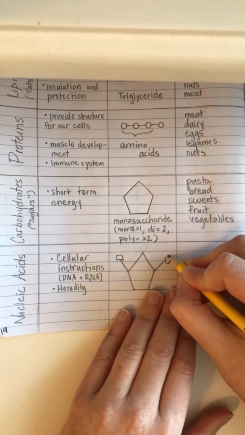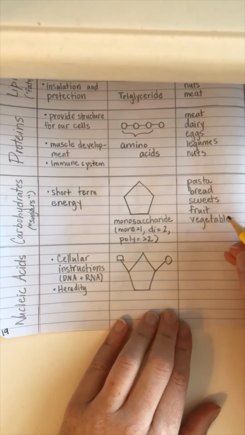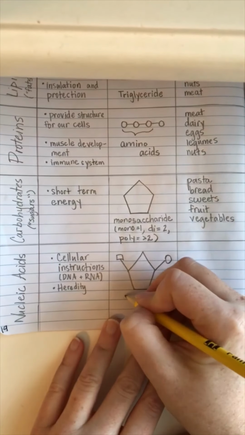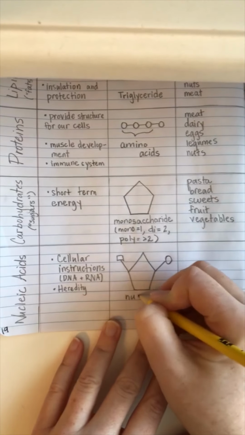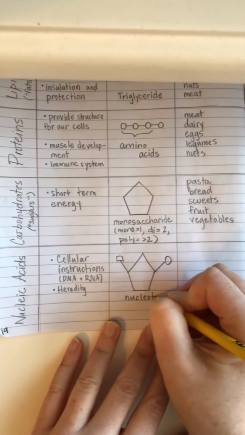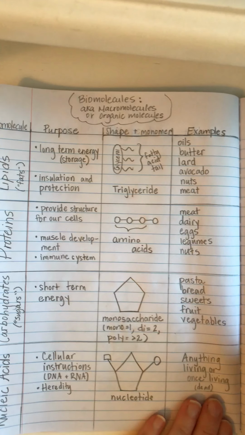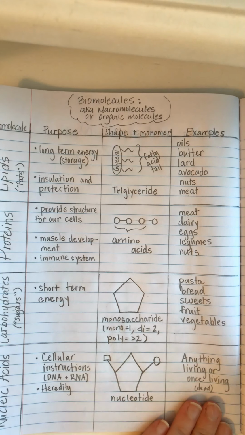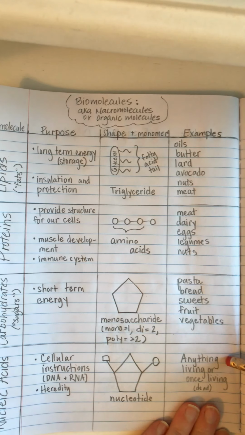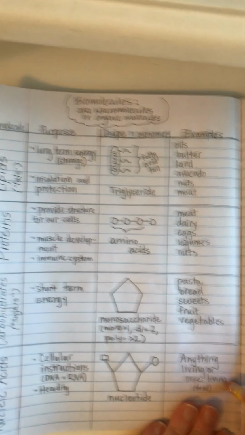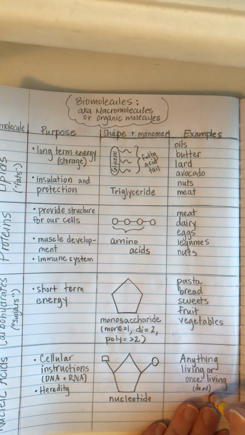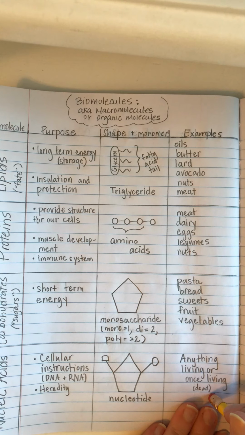I don't want to confuse too much on that account. The monomer is actually called a nucleotide. Okay, and the last section, which my video cut out, so here it is. Anything living or once living, also known as dead, would go in this examples category.